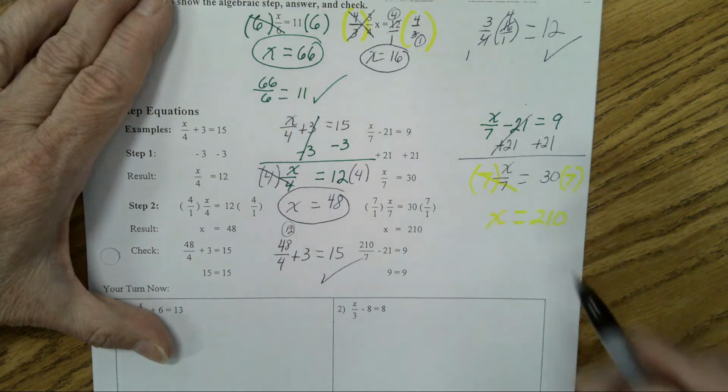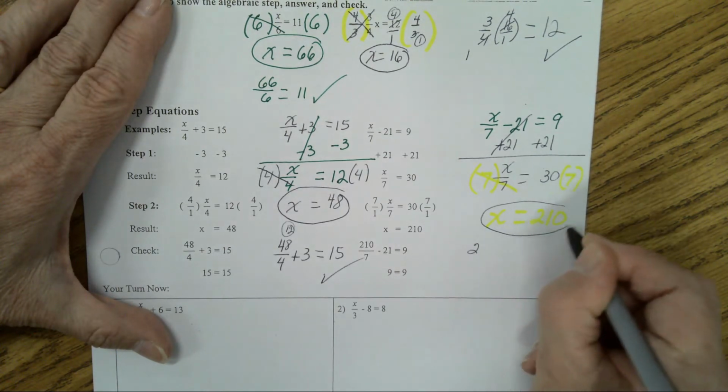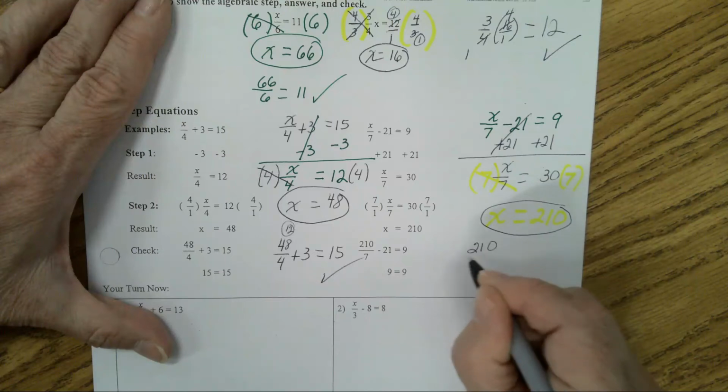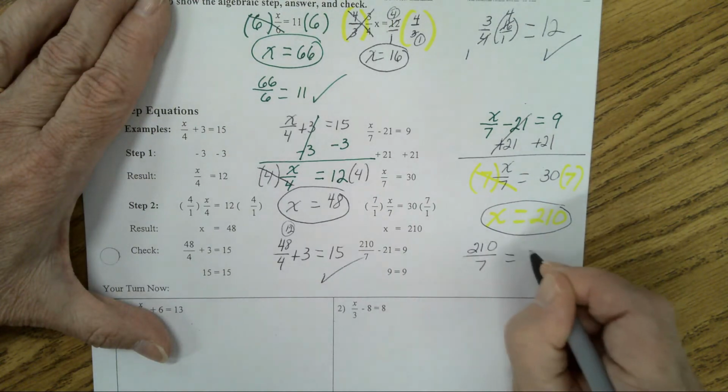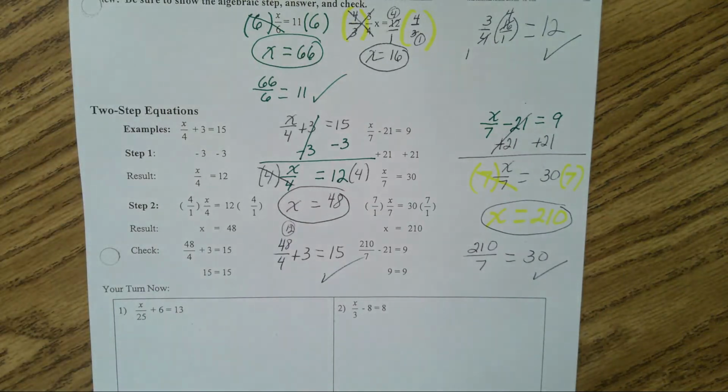So let's double check, and then I'll circle my answer. Does 210 divided by 7 equal 30? Yes, it does. Any questions on that? Okay, let's do our 4 practice together.